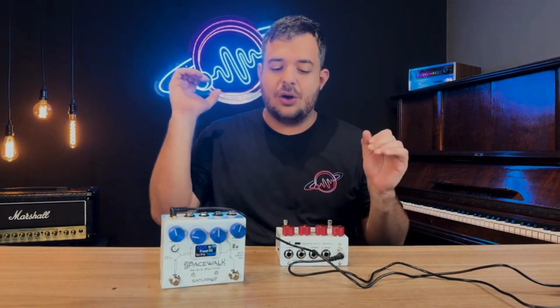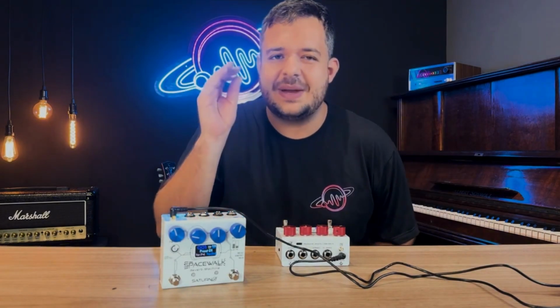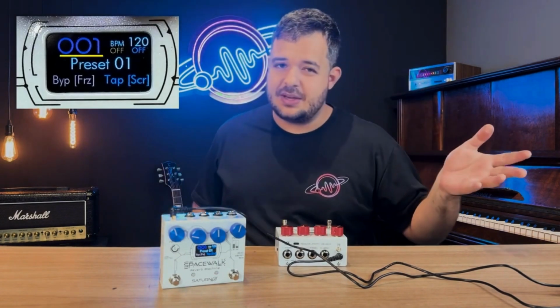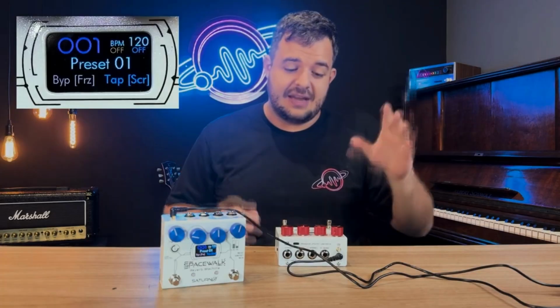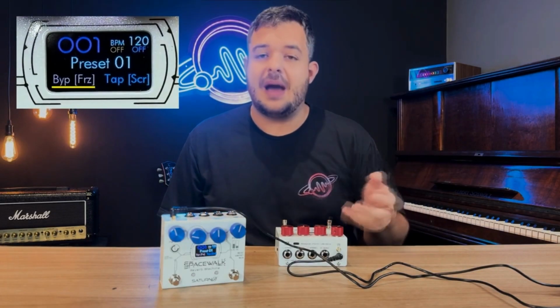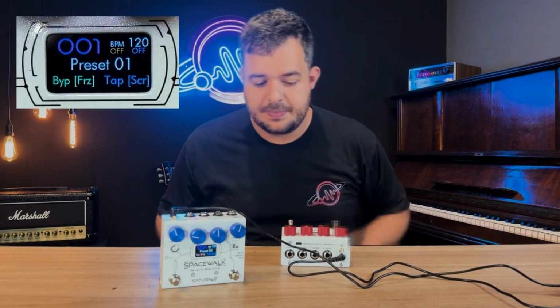In this video, I'll only cover the TimeSpace while we finish the SpaceWalk's home screen, but you'll see the SpaceWalk's screen soon. In the upper left corner, we have your preset number. Right in the middle, we have your preset name. Down here, further to the left, we have the function of the foot switch, which in this video's case bypasses when clicked. And if you hold it, it activates the freeze.